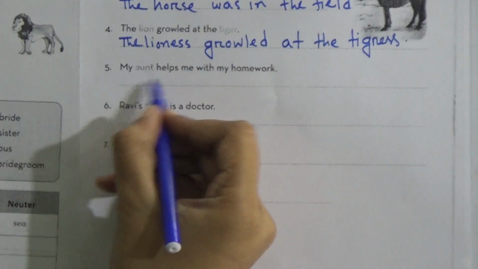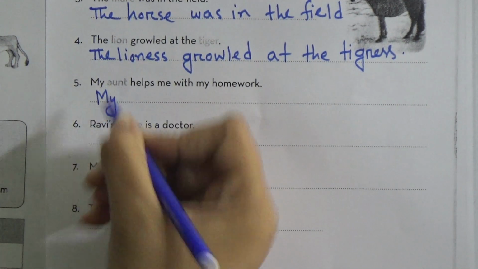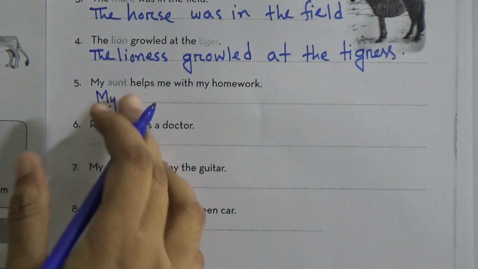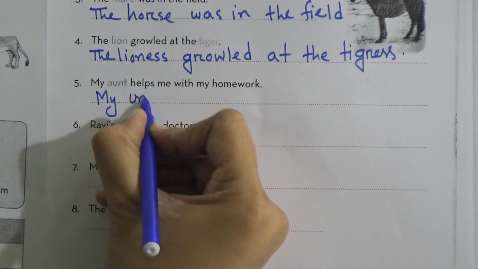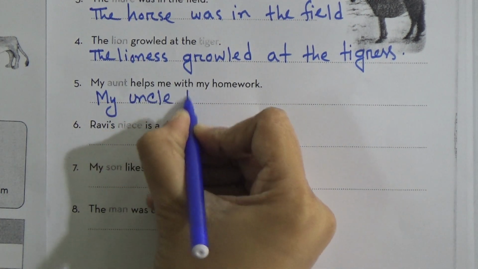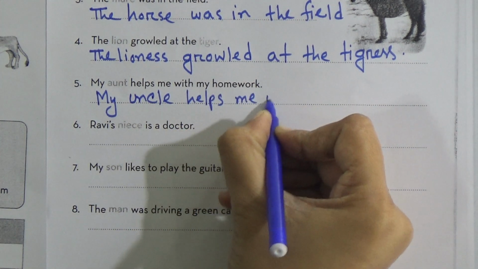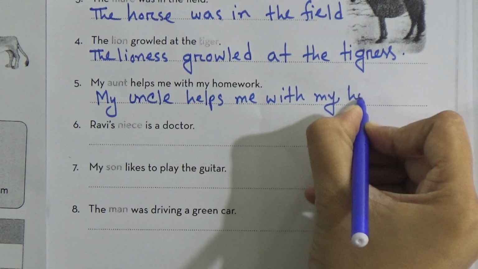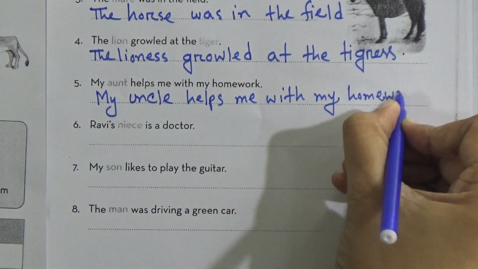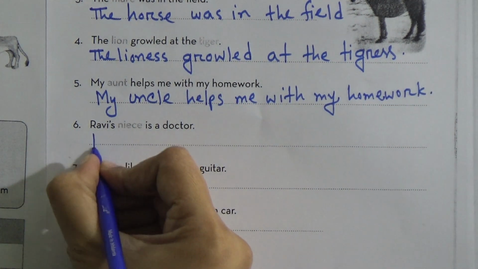Number 5, my aunt helps me with my homework. Aunt here is feminine gender, so you have to write the masculine gender of aunt, uncle. My uncle helps me with my homework. Number 6, Ravi's niece is a doctor.